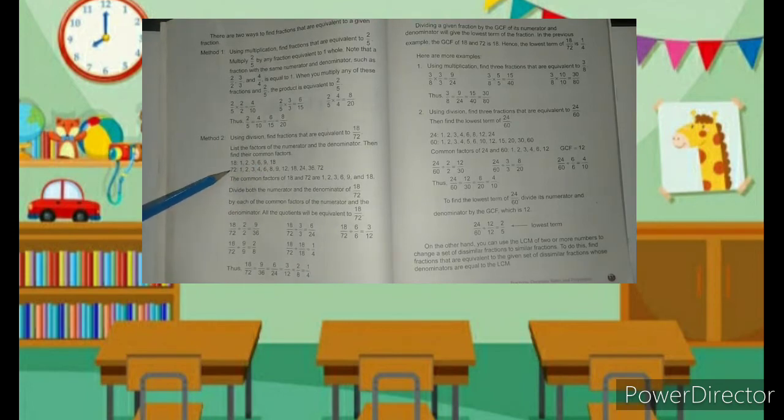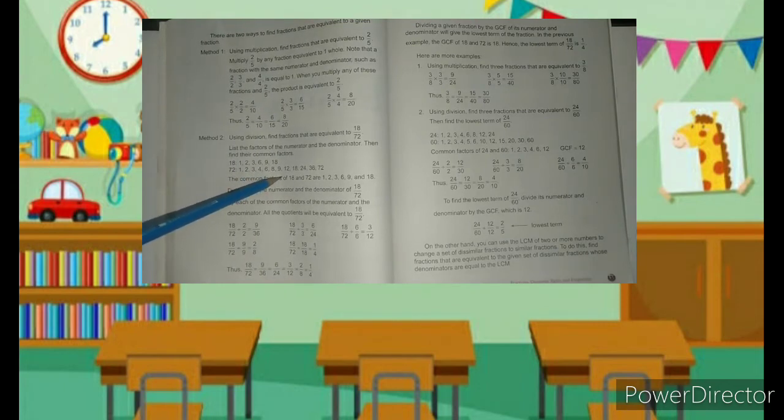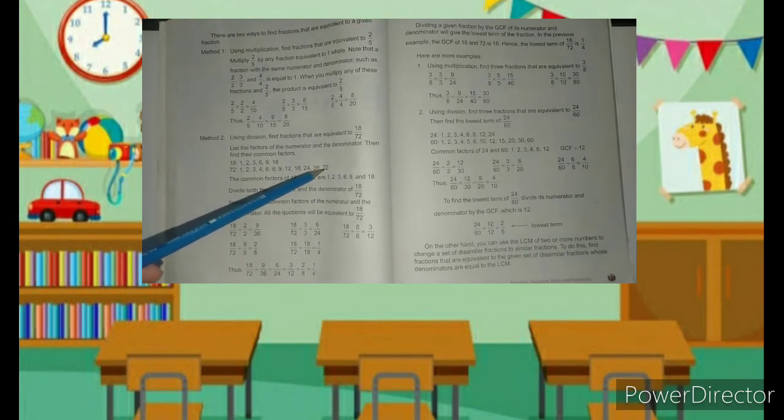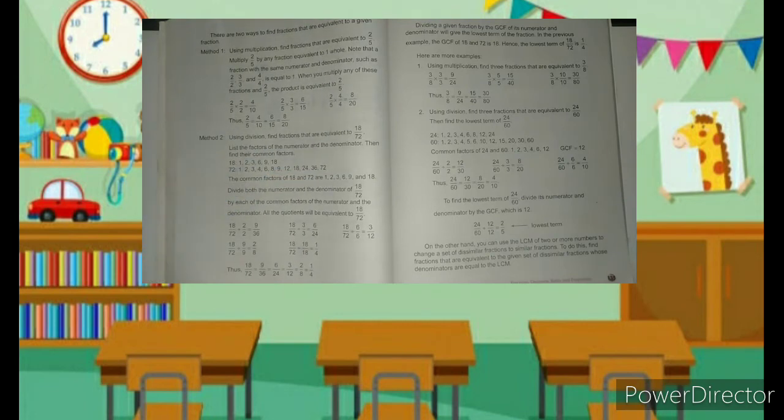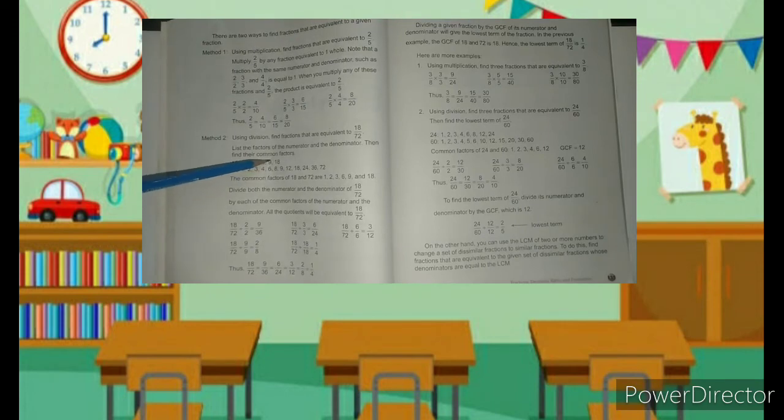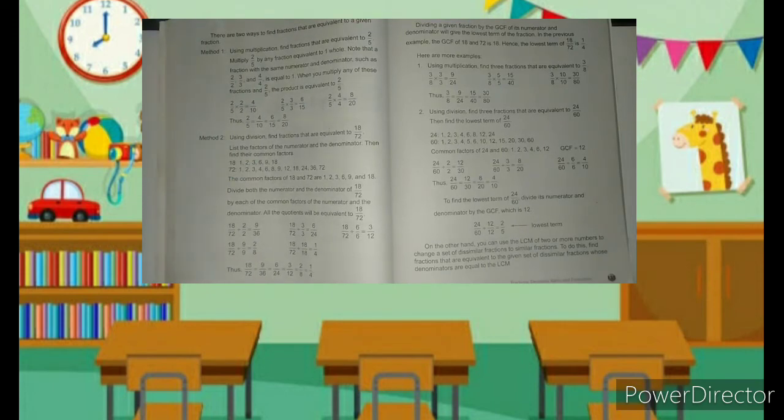The factors of 72 are 1, 2, 3, 4, 6, 8, 9, 12, 18, 24, 36, and 72. So the common factors of 18 and 72 are 1, 2, 3, 6, 9, and 18. So divide both the numerator and the denominator of 18/72.